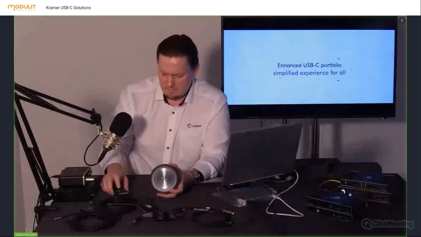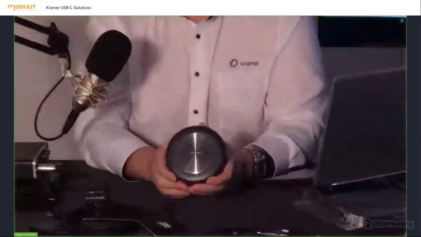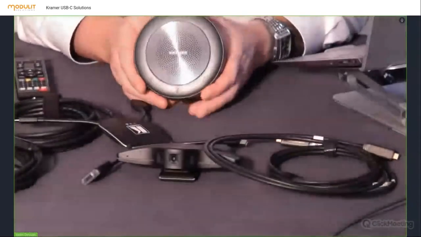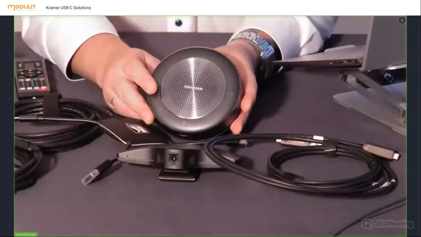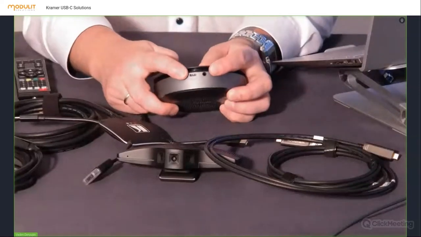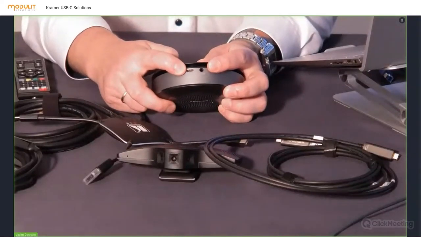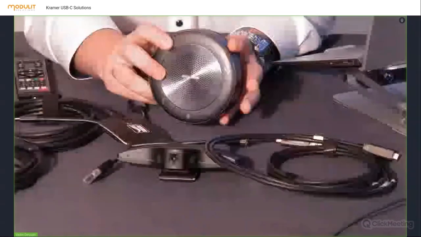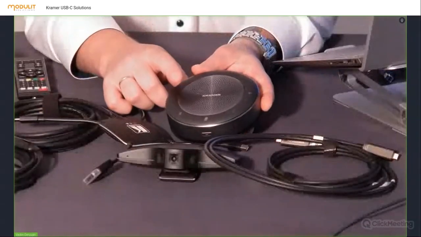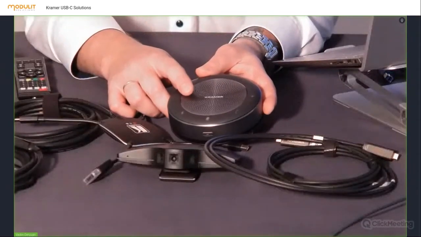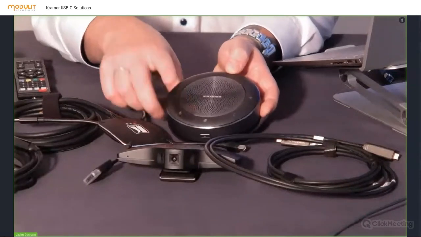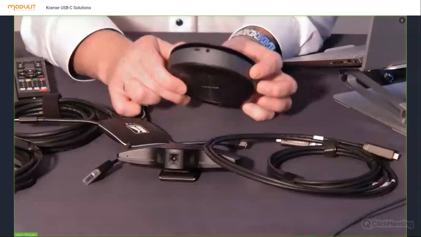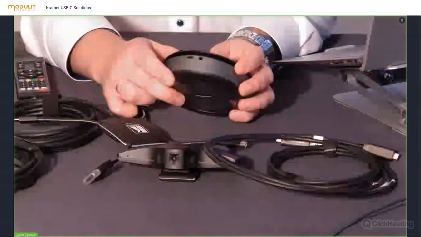As you can see here, I'm holding a KSpeak. It's a speakerphone by Kramer. Also, it has a USB Type-C. It can be used to charge the unit because it's battery operated. It has a charging battery inside. It is Bluetooth, and it can also be used like a USB device.